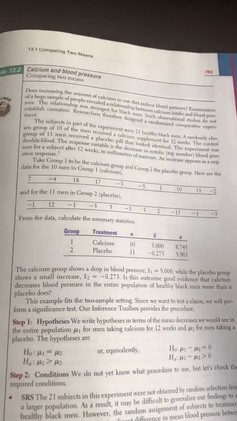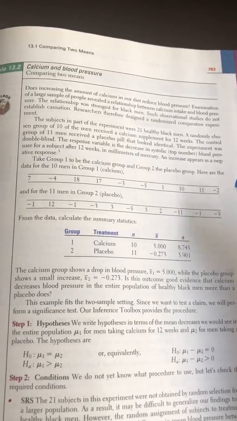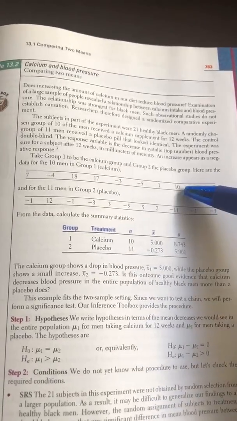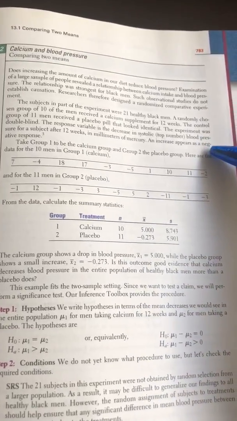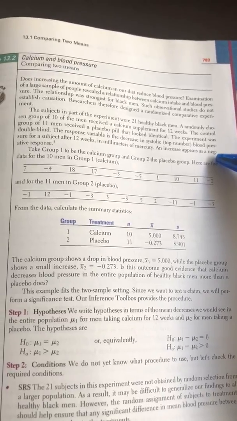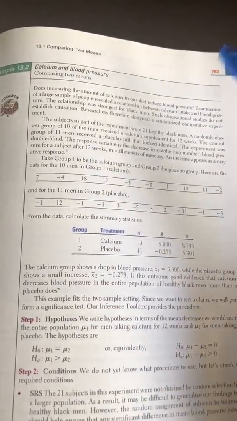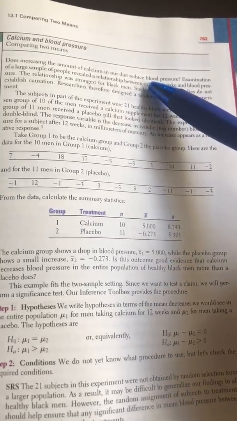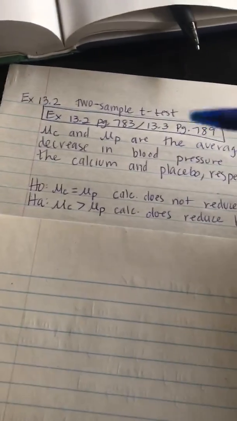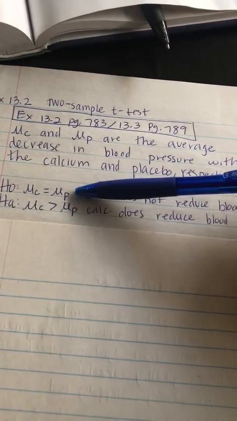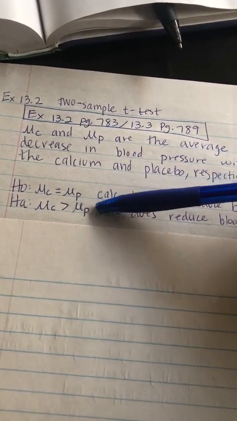Okay, and then just a reminder, reduce or a decrease is shown as a positive number, and an increase is shown as a negative number. So we're interested to see if there was a decrease or a reduction in blood pressure. Because that's what they're asking, you're going to write it like this. Okay, so the null is always equals. One equals the other. The only one that changes is the alternative.